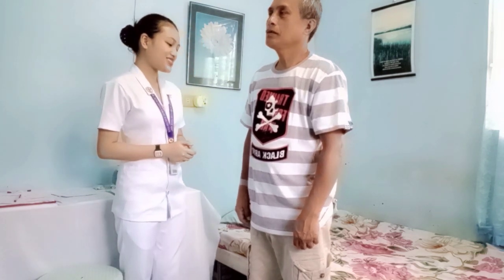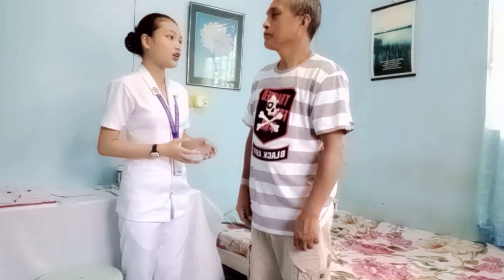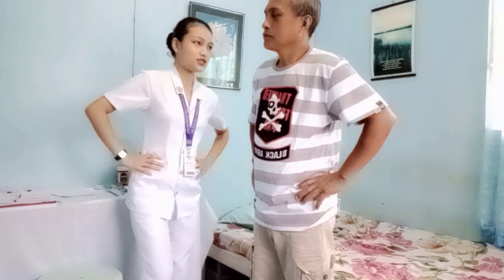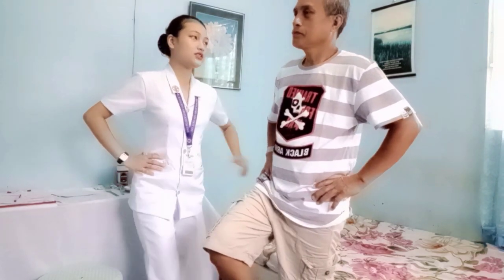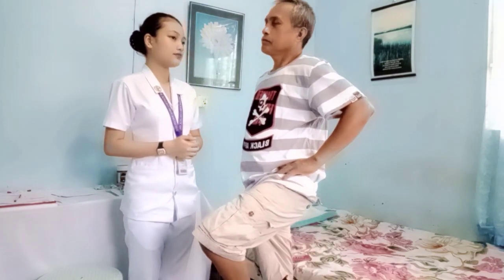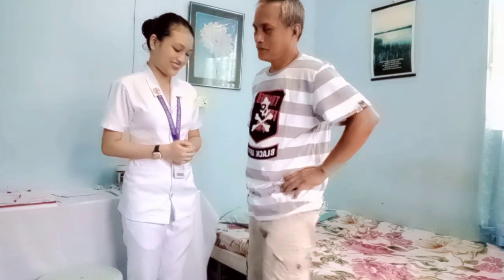Okay, so now we are going to perform the standing on one foot with eyes closed. Okay, sir, I want you to place your hands on your hips, raise your foot, and try to maintain this position with eyes closed, please. Okay, down. The other foot, please. Raise your other foot. So, a normal person can maintain this position for at least 5 seconds.